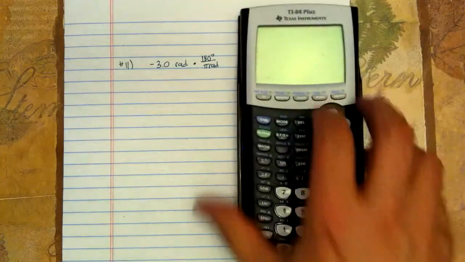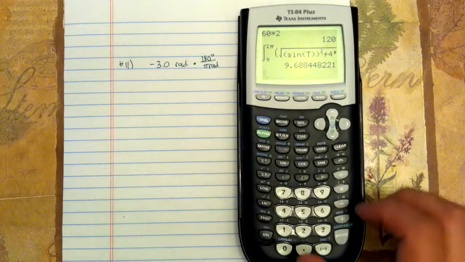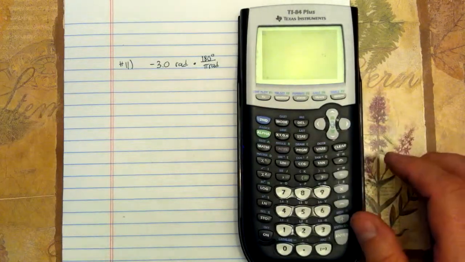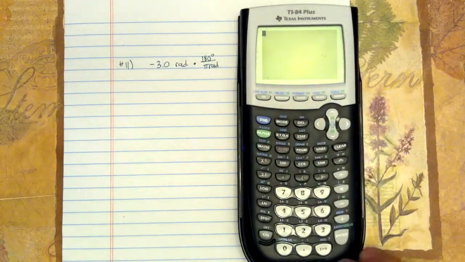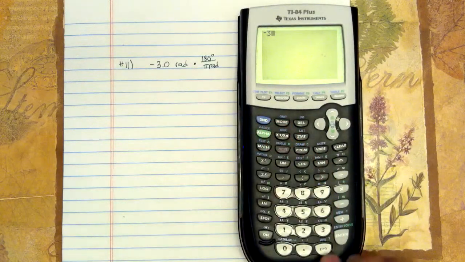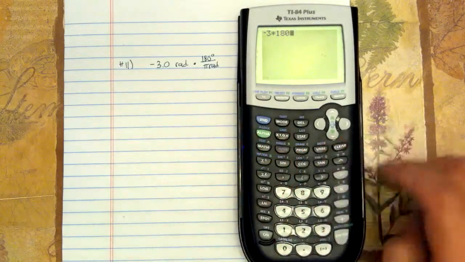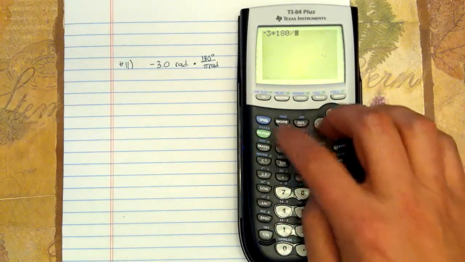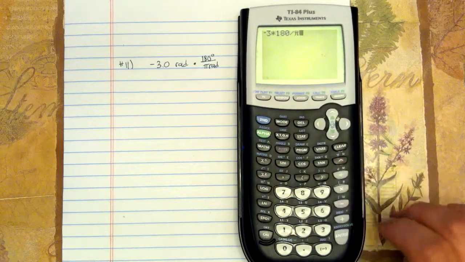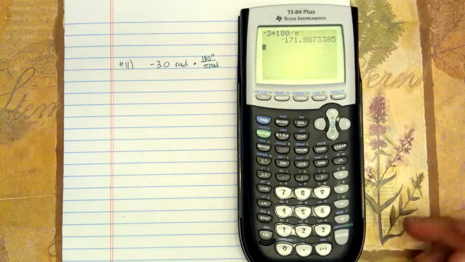So now I can just get out my calculator, which has a graph on it. That's a nifty graph, but not what we want. So now we're going to do our negative 3.0. We don't have to put the 3.0, of course, and we're just going to go times 180 divided by pi. The directions said to use a certain value for pi, but we're going to wantonly ignore those directions and just use the pi button from our calculator and then just hit enter.